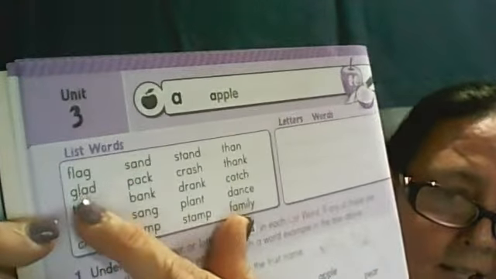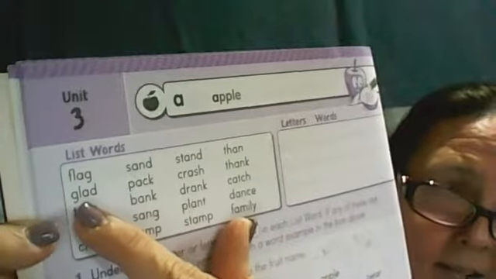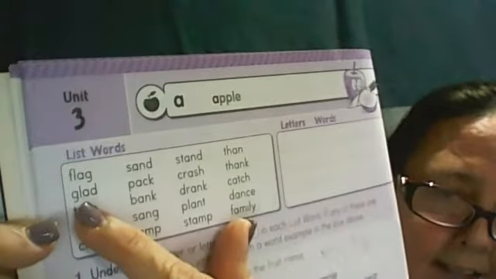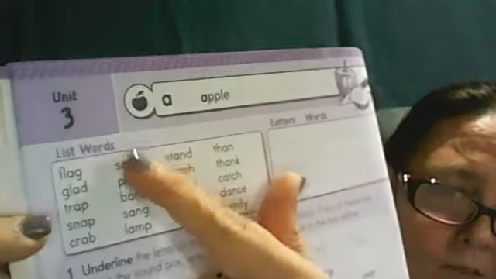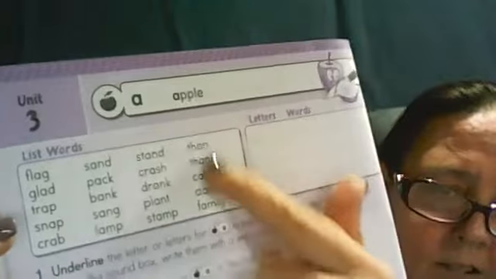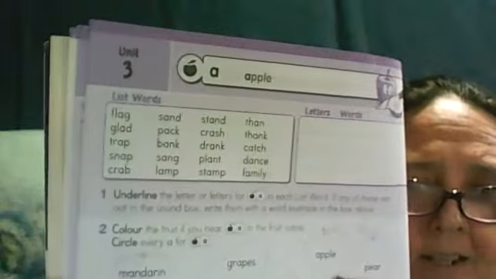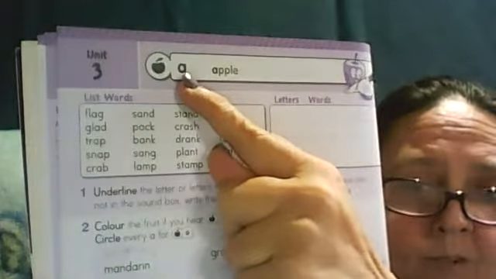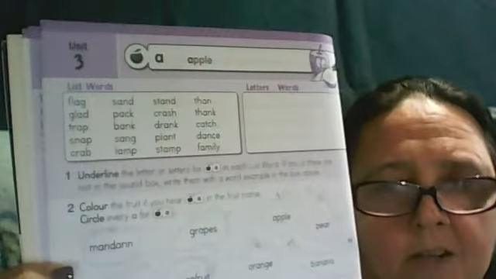That's right, underline the A because the A makes the A sound in glad. And now you'll be able to go through all of the rest of the words here, making sure that you underline the letter that makes the A sound in each word. Is it this one? Or is there something different in one of those words? Just go on through and make sure that you underline the A sound each time.